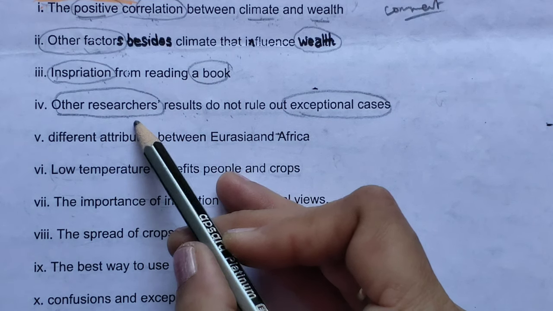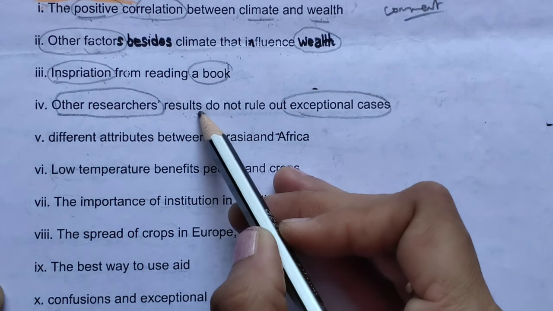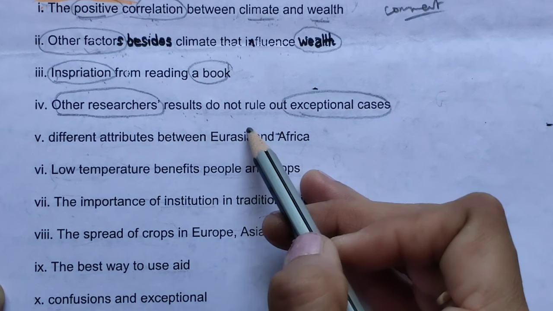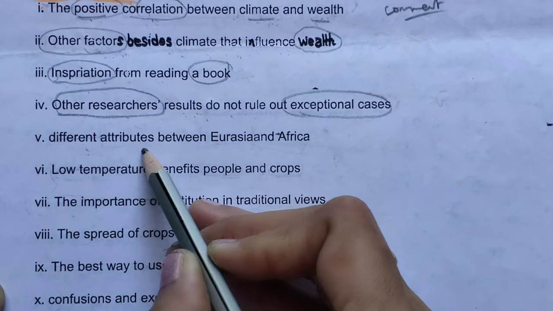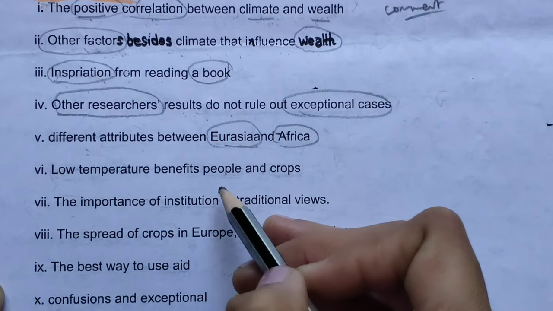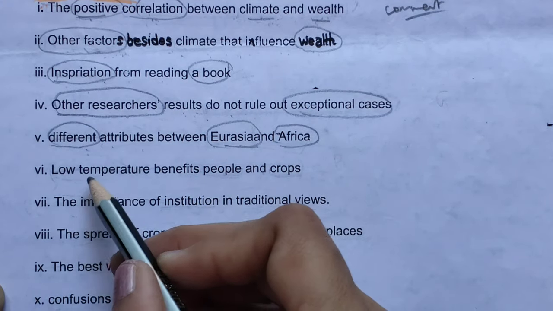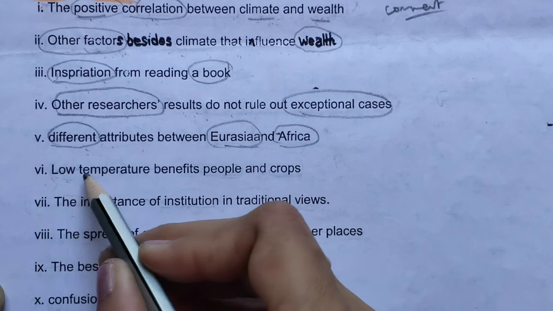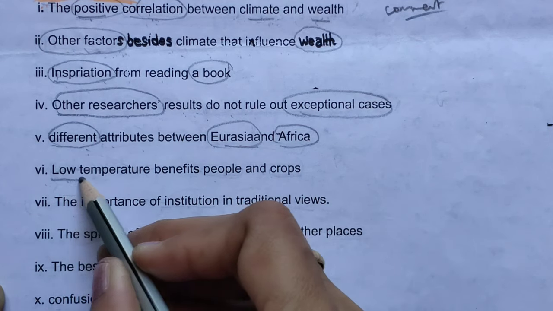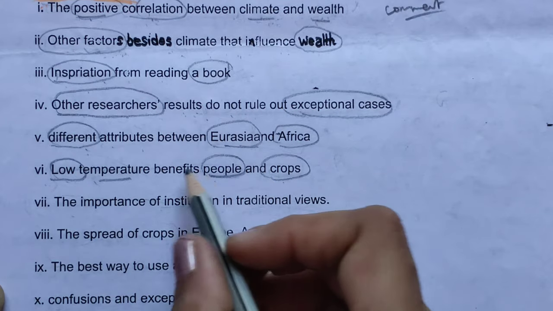Other researchers means maybe 2-3 researchers' names will be there, and their study results may be there. Different attributes between Eurasia and Africa. Of course, these two words are important, and different attributes. Six, low temperature benefits people and crops. So these are three important words here.